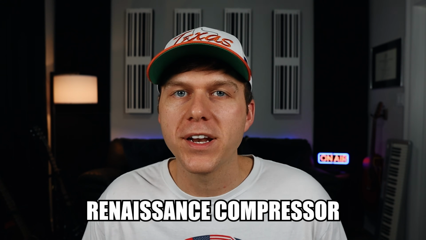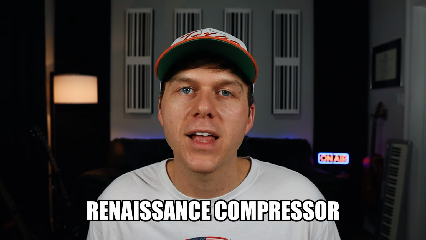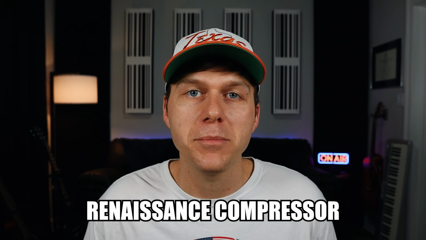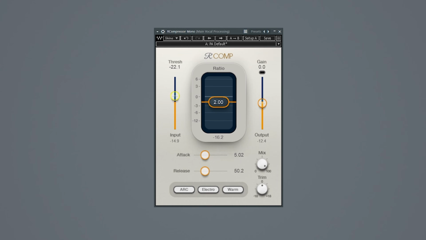Next up is the Renaissance Compressor, and this is an older plugin, but you can find countless videos online of top mixing engineers in the game using this plugin over and over again. It's such a reliable compressor. I utilize this plugin for adding compression to really any sound in my mix. It's really simple and easy to use.